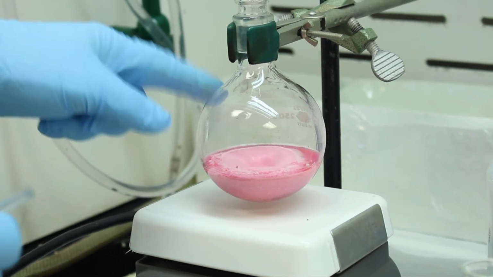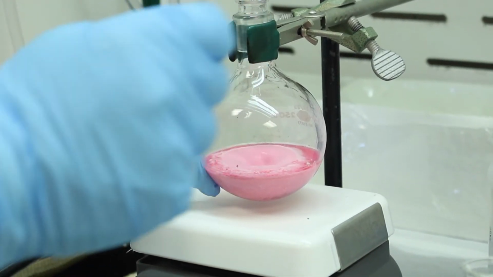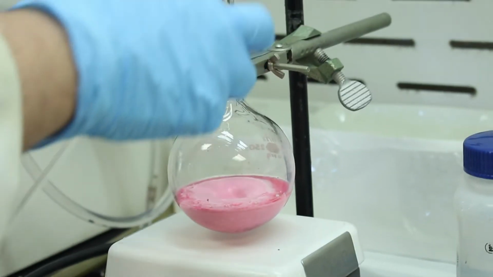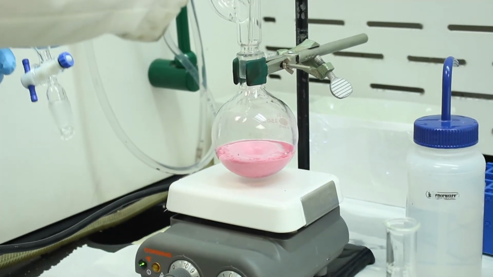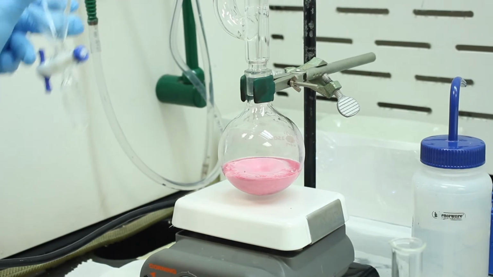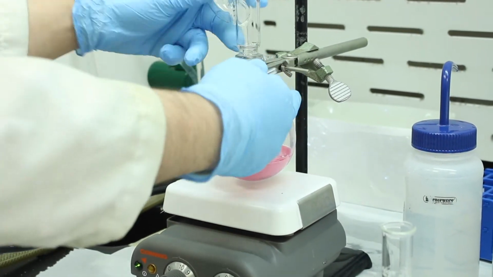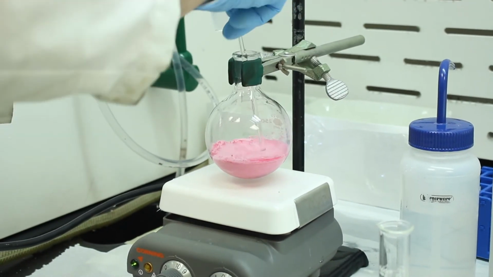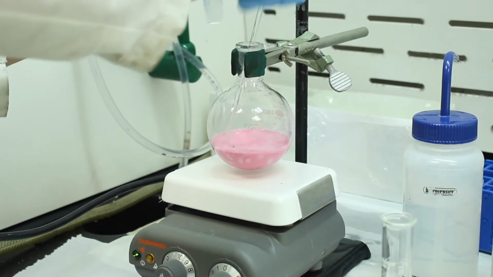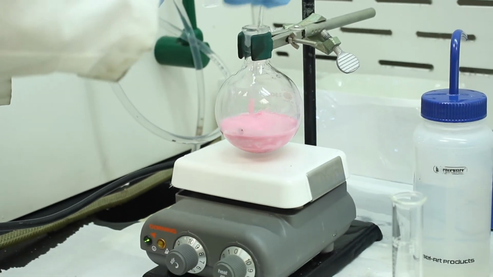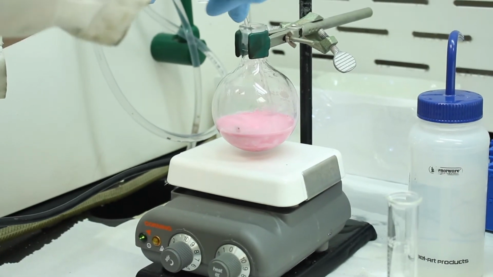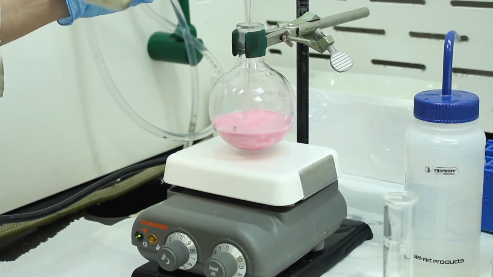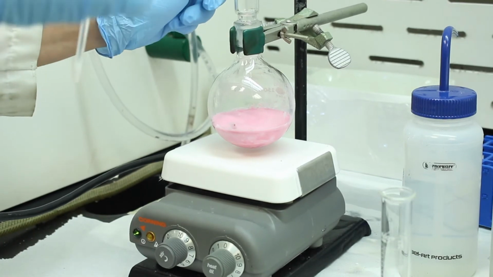Okay, so I think what I'll do is scrape down the sides with a stir rod. A little challenging. Make sure everything is integrated. There we go. There's no pockets of unreacted benzophenone. Okay, nice.